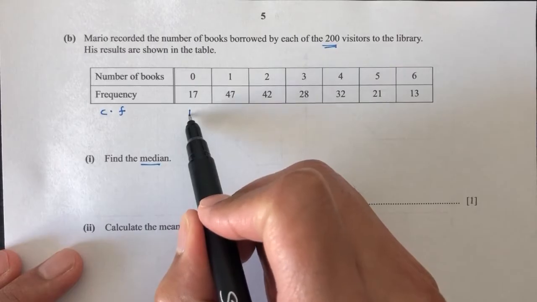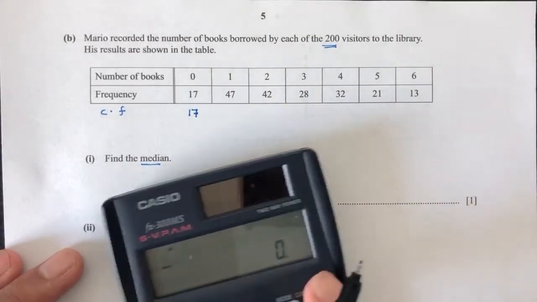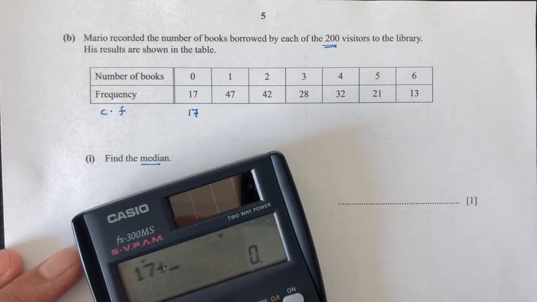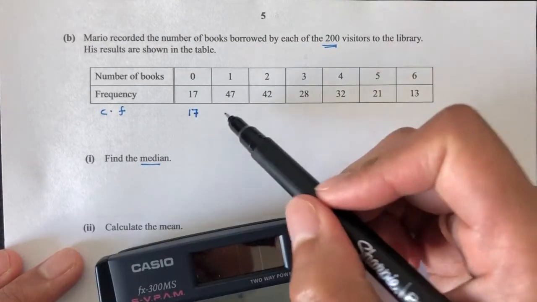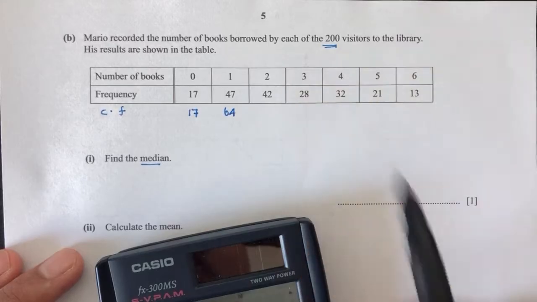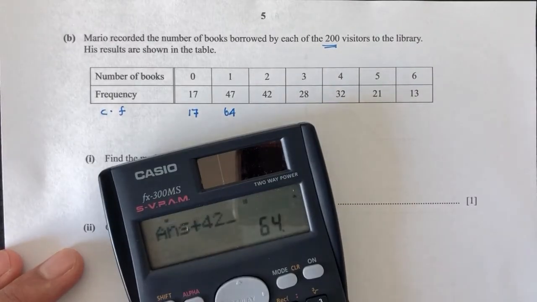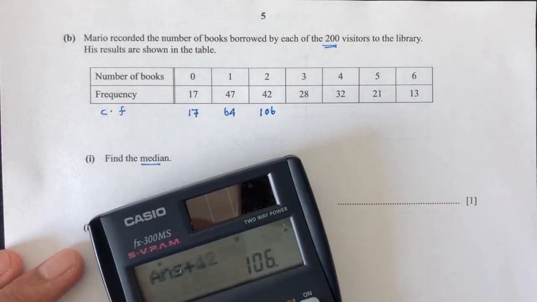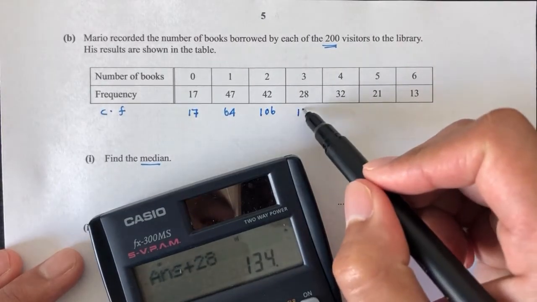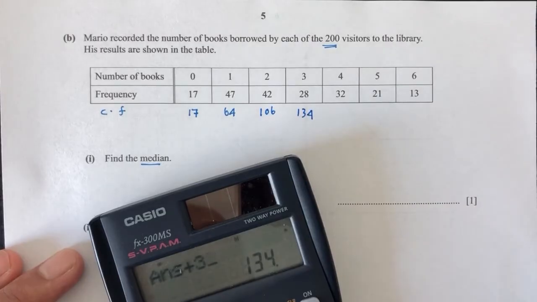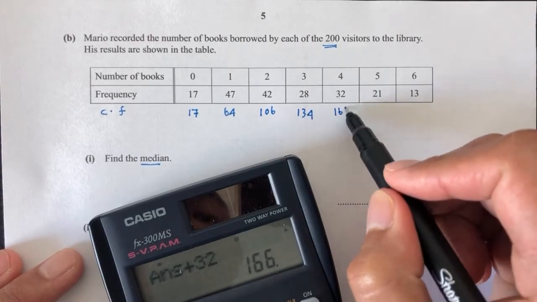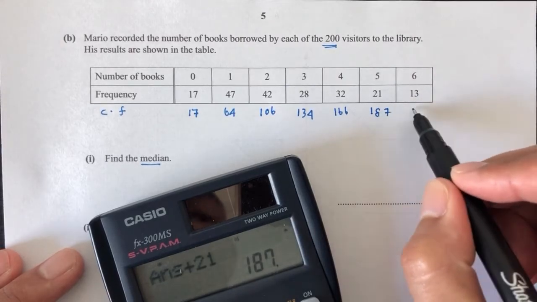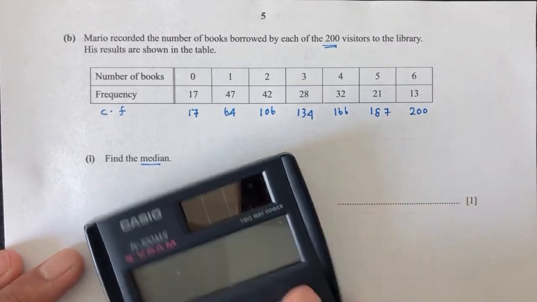So that will be 17. 17 plus 47, that will be 64. 64 plus 42, 106. 106 plus 28, that will be 134 plus 32, 166 plus 21, 187, and it should be 200 people in total.